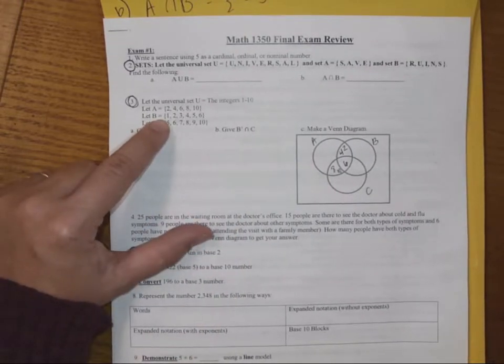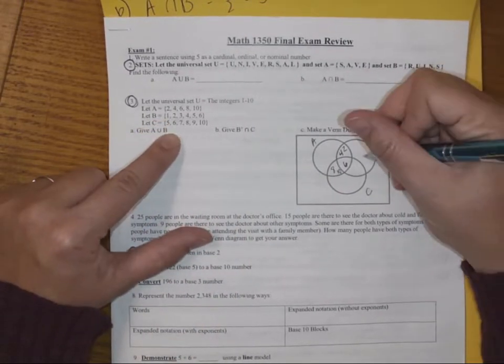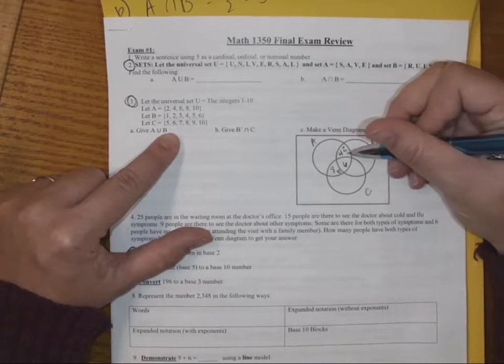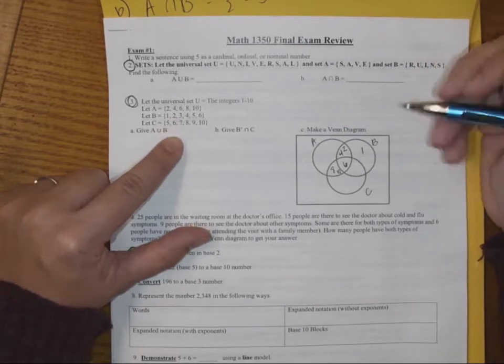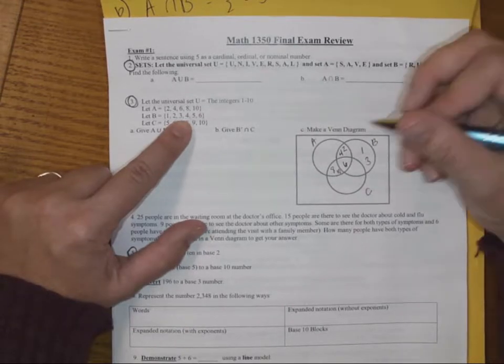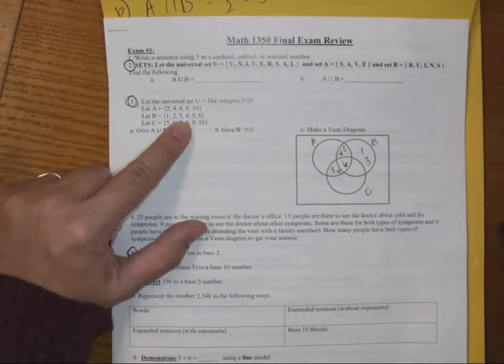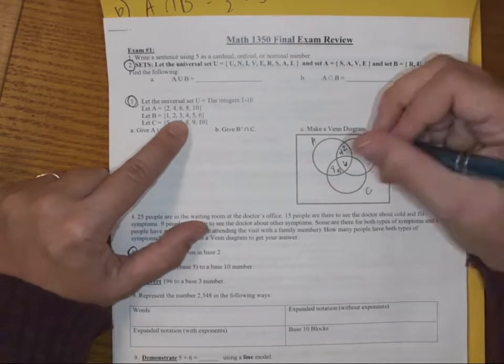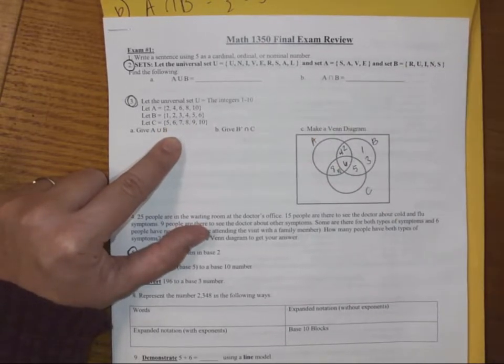Set B, the number 1 is only in set B. The number 2 is already in set B. Number 3 is only in set B. The number 4, we already got it right there. The number 5 is in B and C, so 5 needs to be right there.